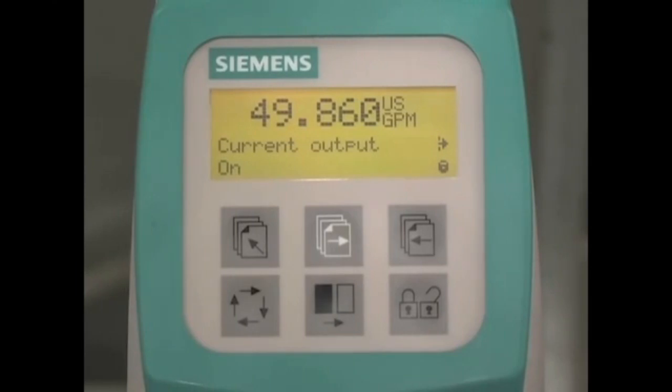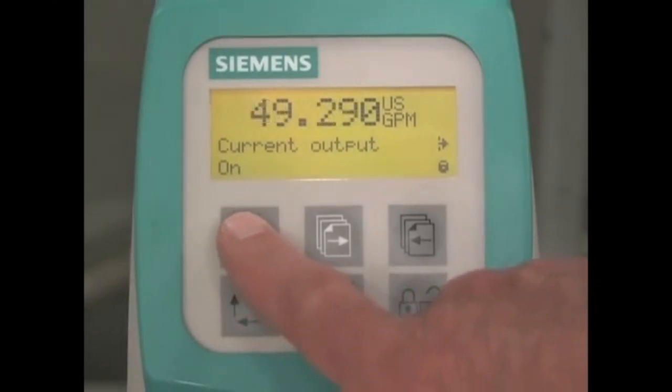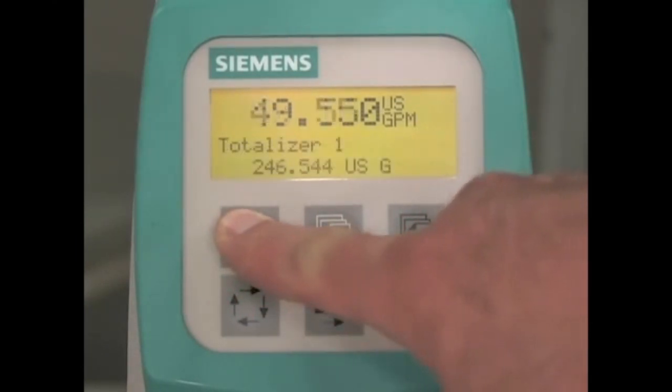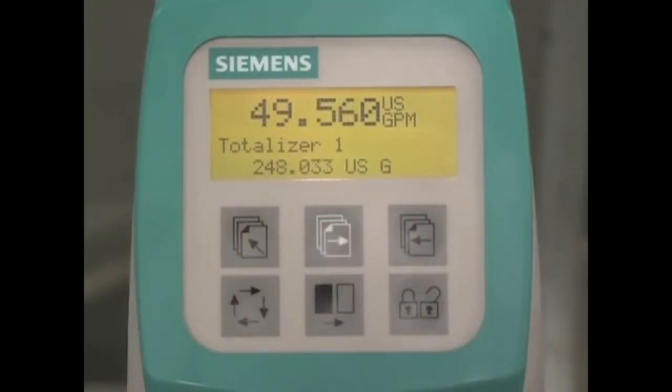You are now finished programming the basic functions of the flow meter. To quickly exit the programming menu, hold the top up key for 2 seconds. This will take you directly back to the operator screen. The larger number is the flow rate and the smaller number is the totalizer value.